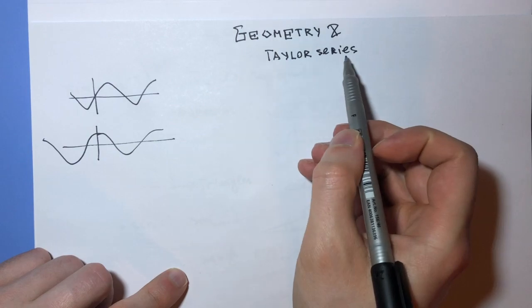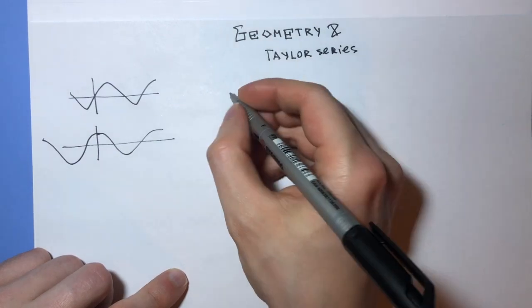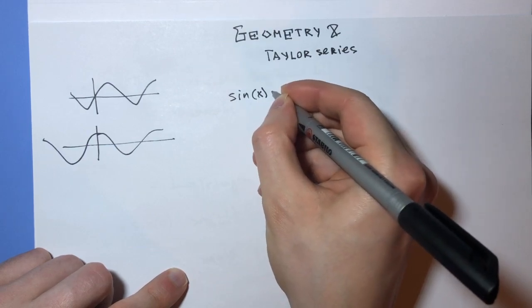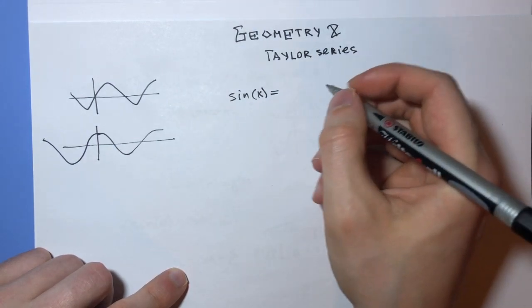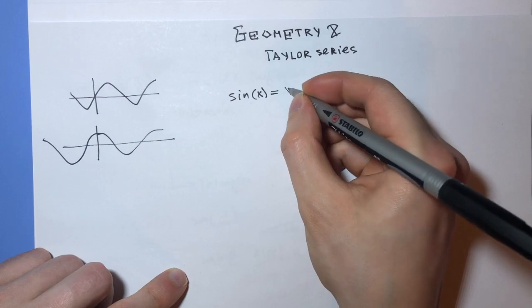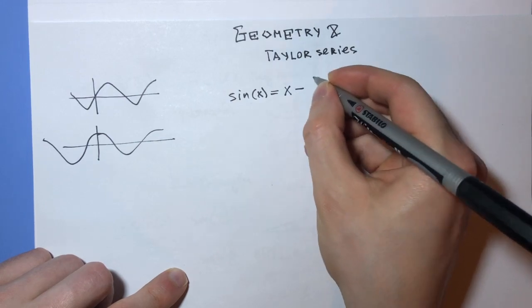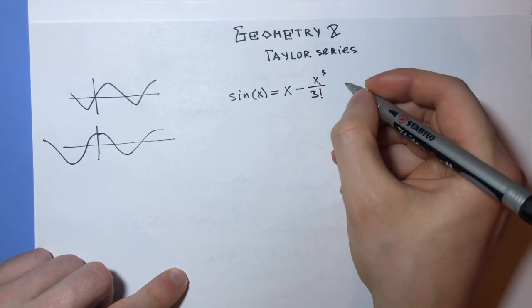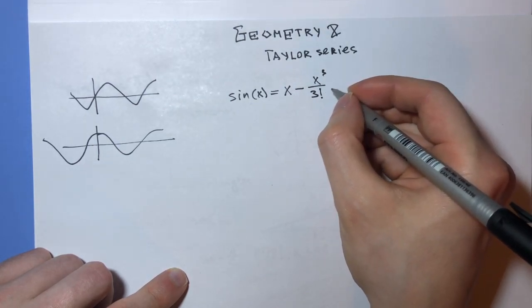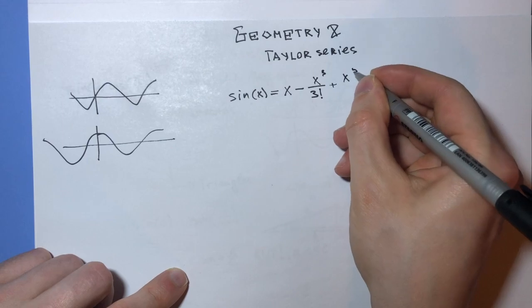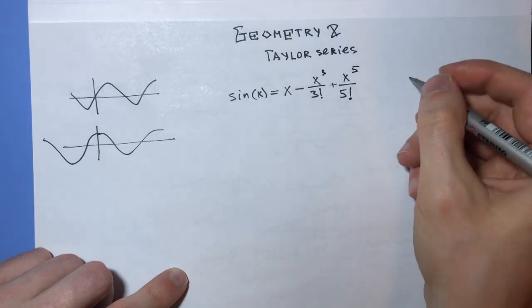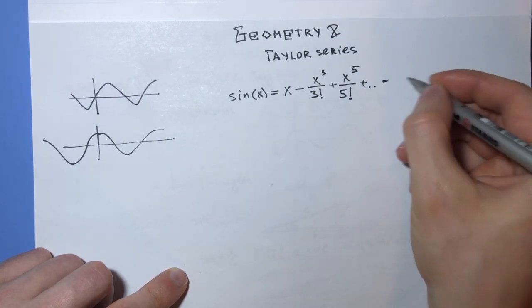And Taylor series expansions for sine and cos are very well known, and you should at least remember that sine of x begins like this. So we have x cubed over 3 factorial plus x to the 5th over 5 factorial, and so on.